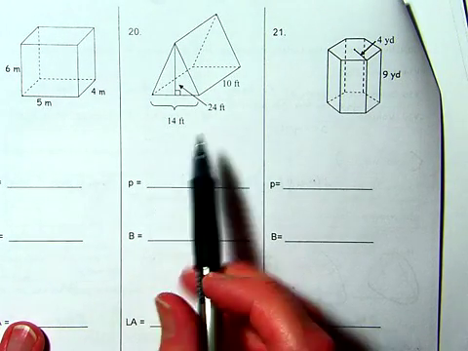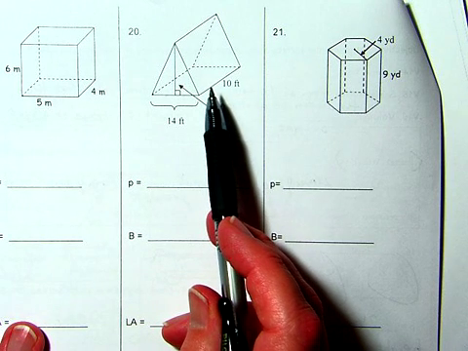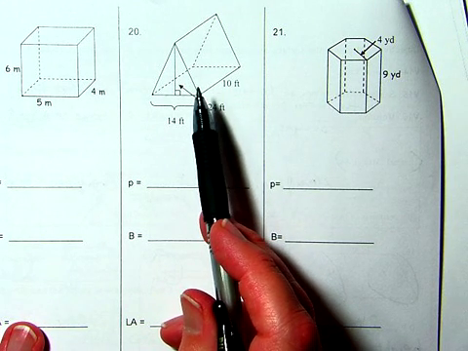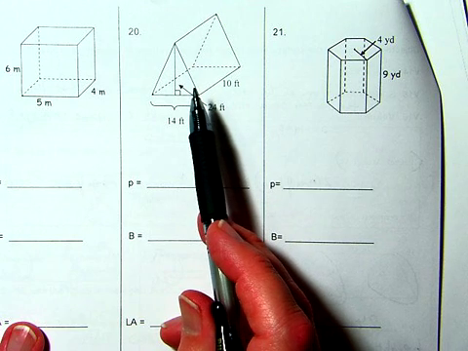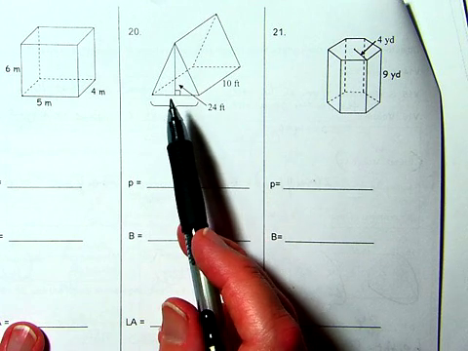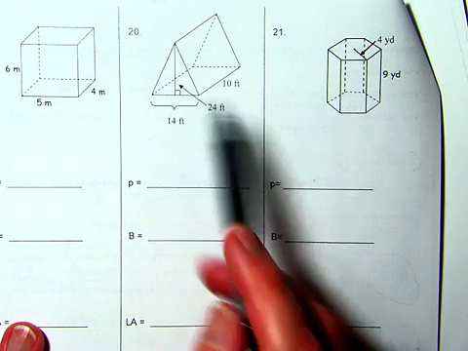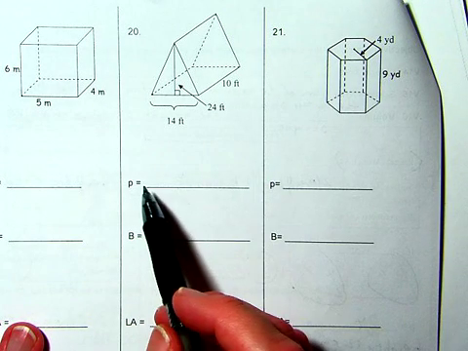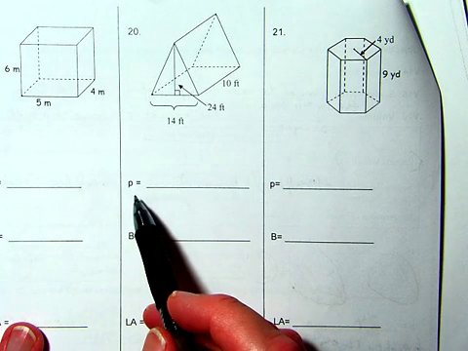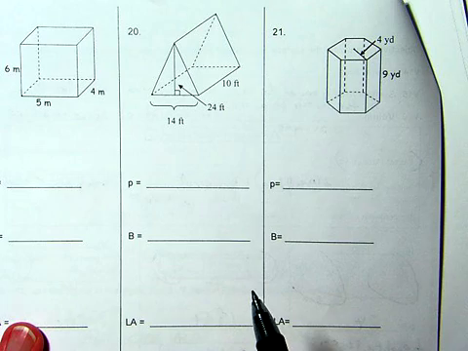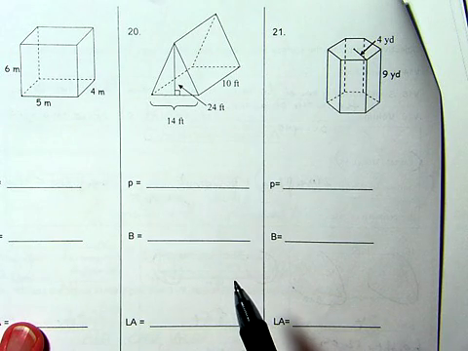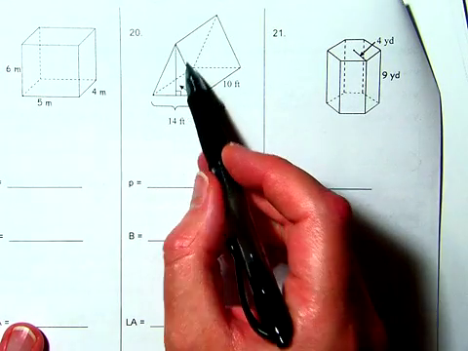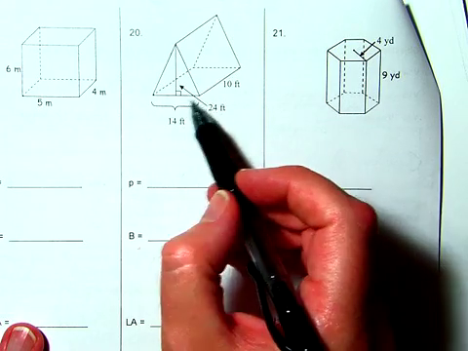First, let's look at 20. Let's identify what this is. I think you can tell that it's a triangular pyramid. The base is triangles, two triangles, and therefore we need to figure out, well, what is the perimeter of the base? And it's a little bit hard to do because we don't have the sides of the triangle. Well, we don't have all of them.